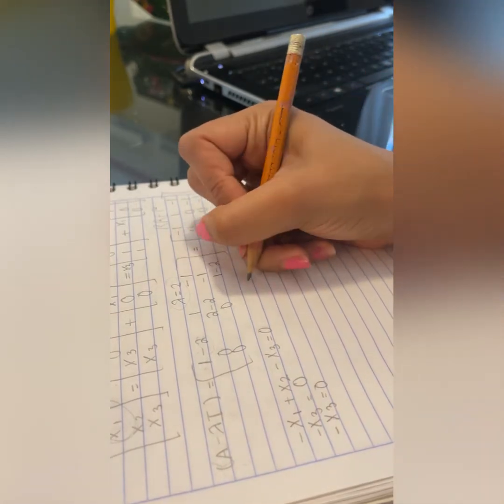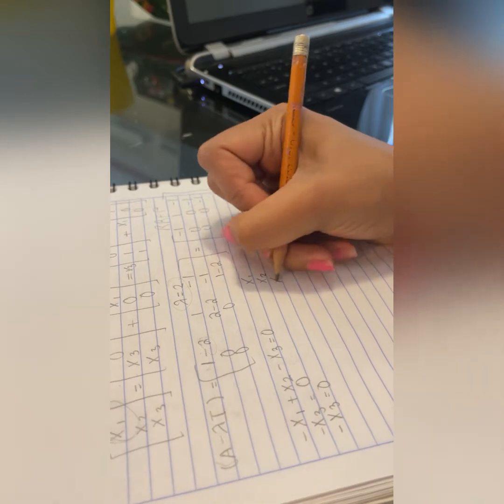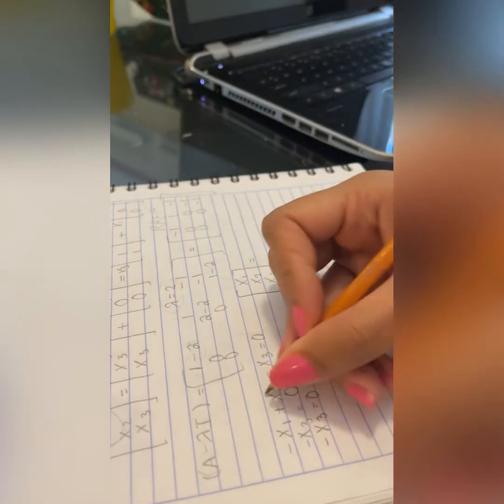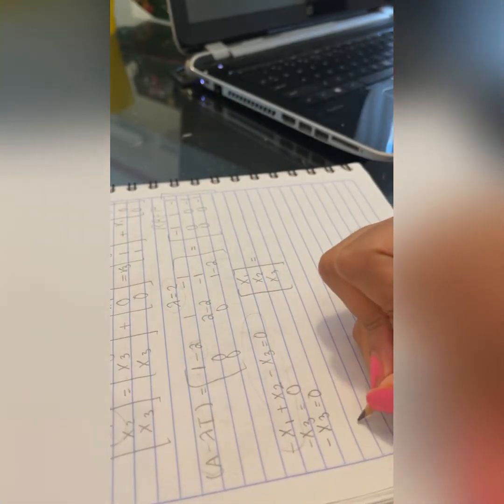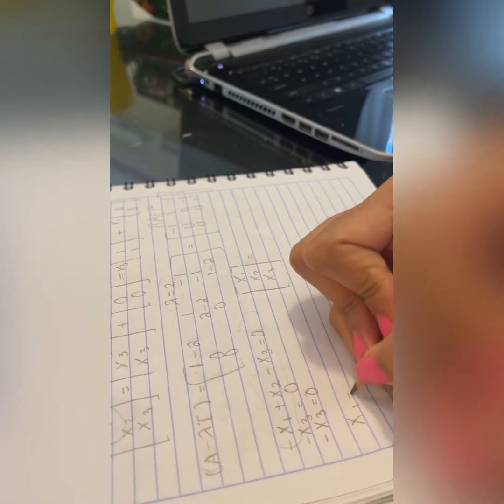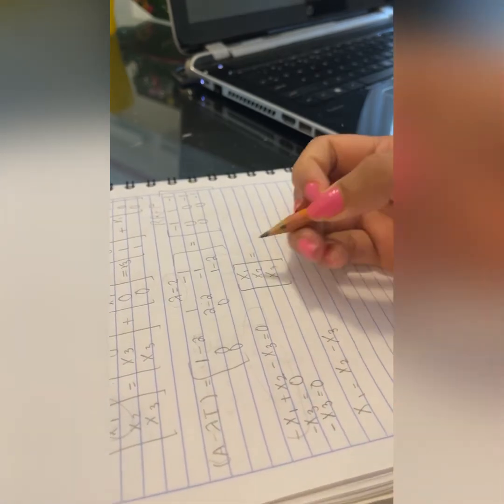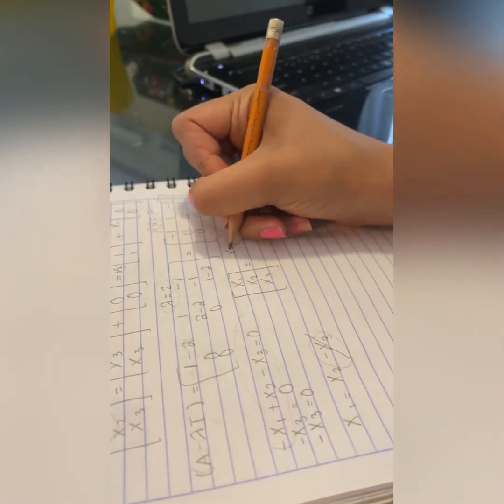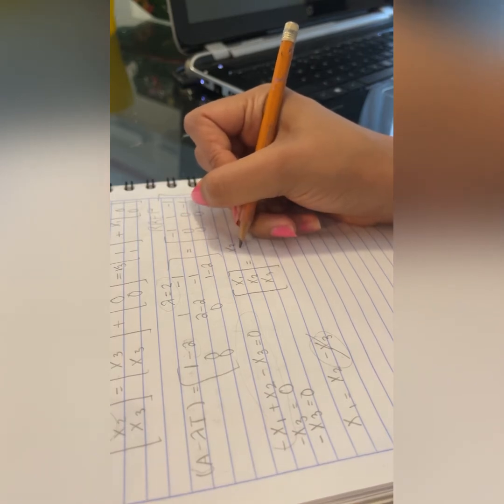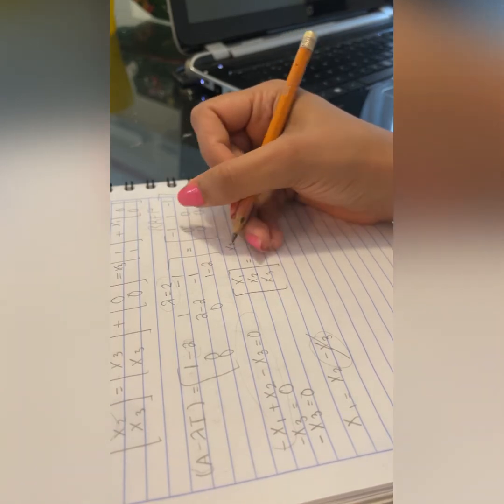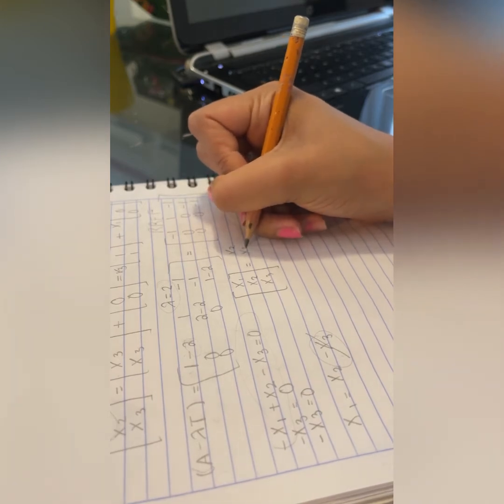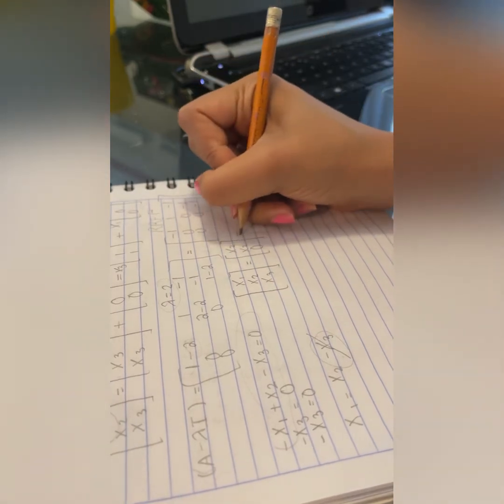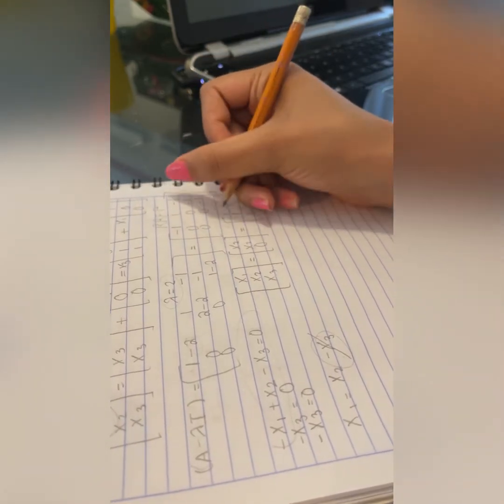To get our vector, we write it in the following form. For x1, we have x1 equals x2 minus x3. Since we know that minus x3 is equal to 0, x1 is going to be equal to x2. x2 is going to be equal to x2, and x3 is going to be equal to 0. So we are left with this eigenvector.